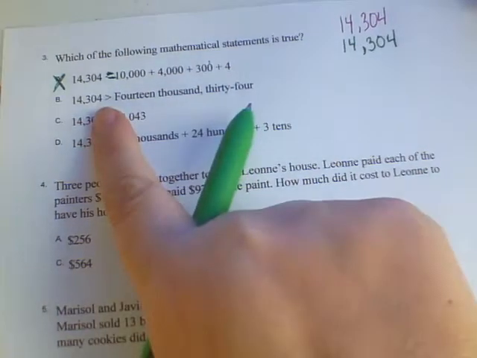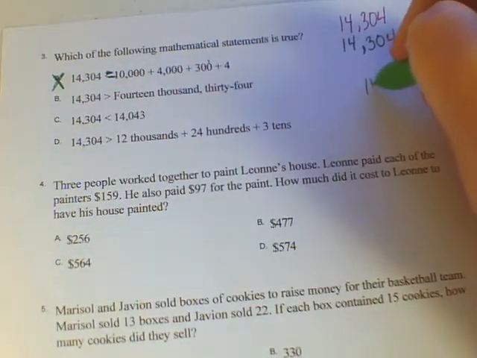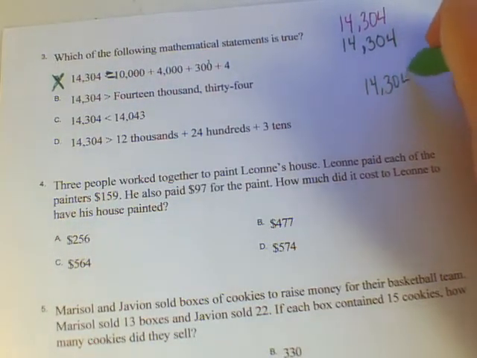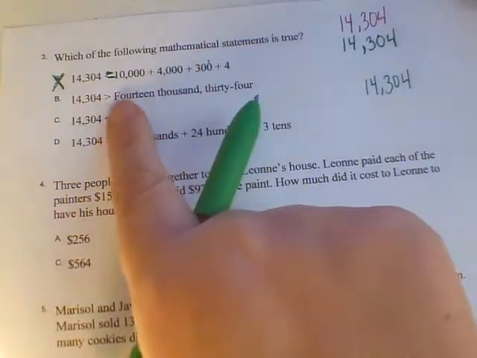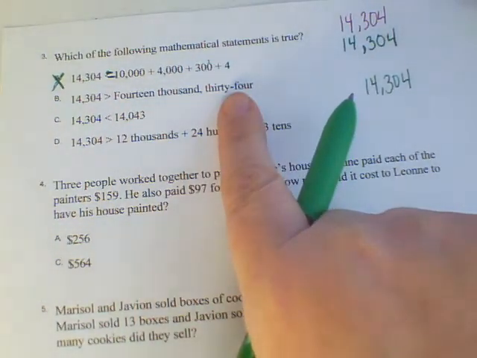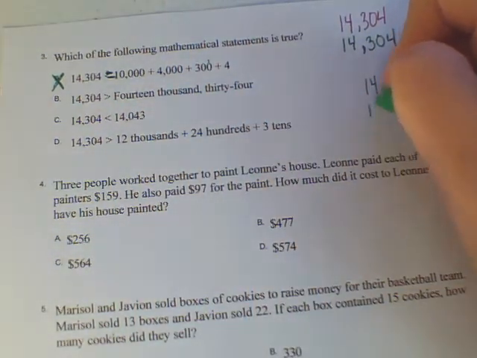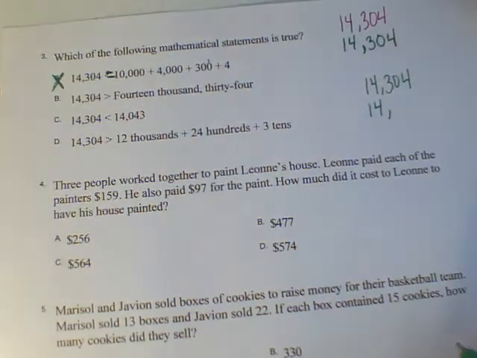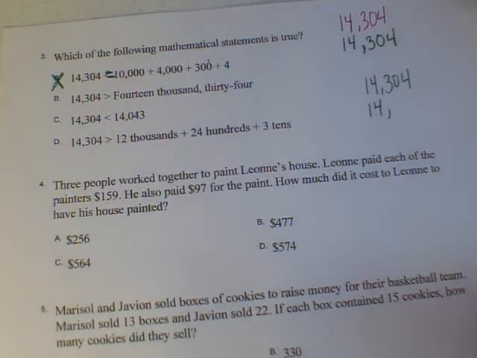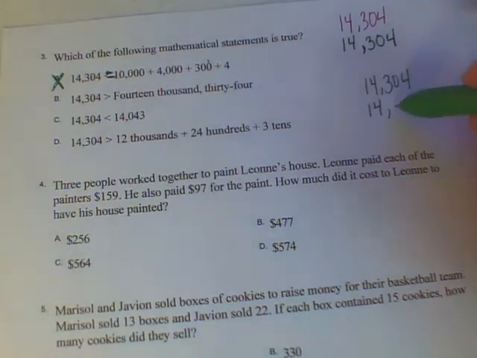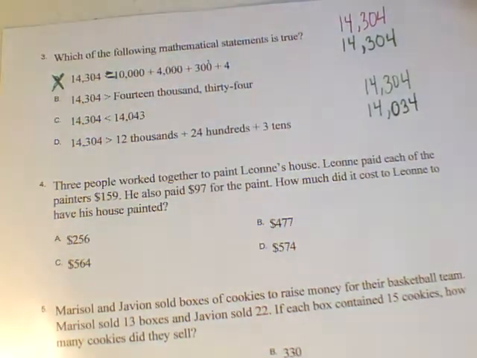So now we're going to go on to letter B. I have 14,304. This says 14,034. So 14,034. 34. That means I don't have any hundreds. 34 is 3 tens and 4 ones.